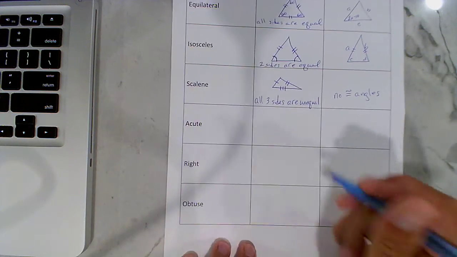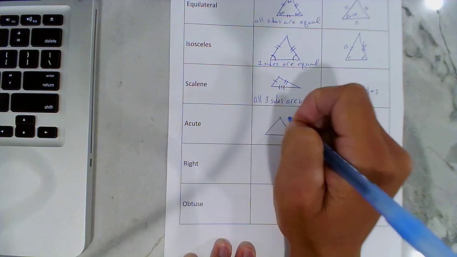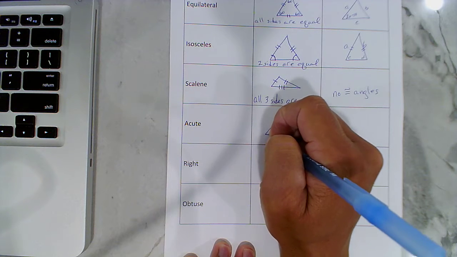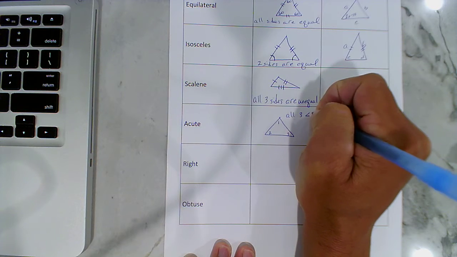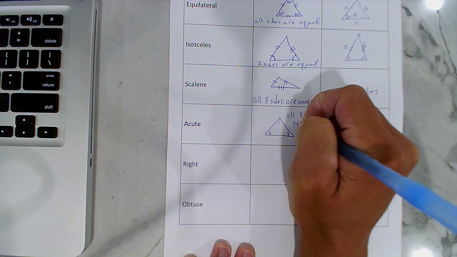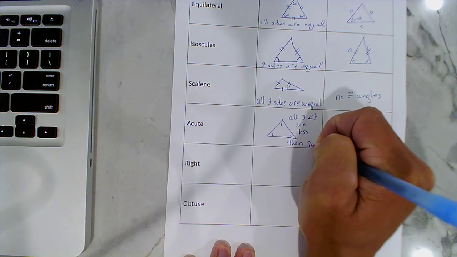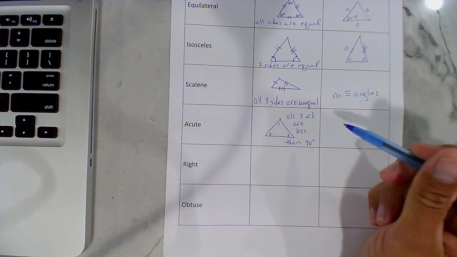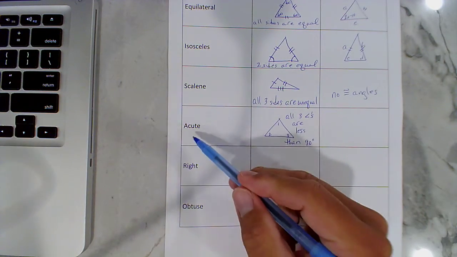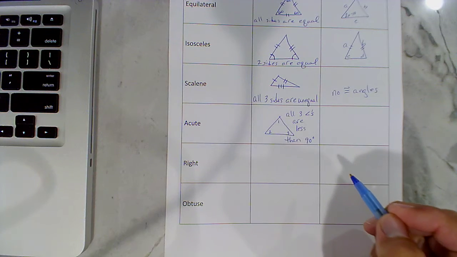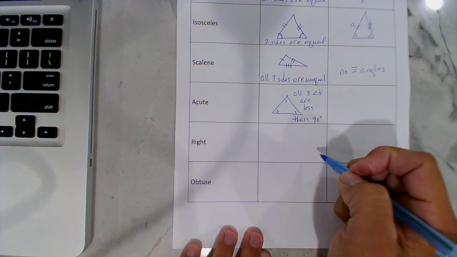All right, acute. So you got angle 1, angle 2, and angle 3. All three, remember the angle symbol, are less than 90 degrees. Recall that an acute angle is an angle less than 90 degrees. Well, an acute triangle has all three angles less than 90 degrees. Now, before you start to jump to a conclusion, stay with me.